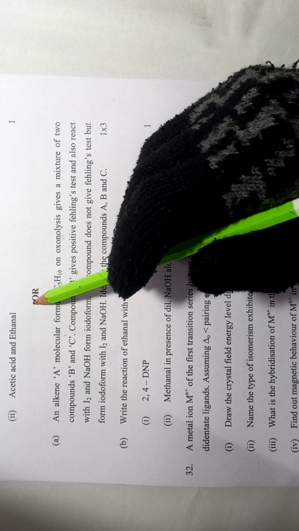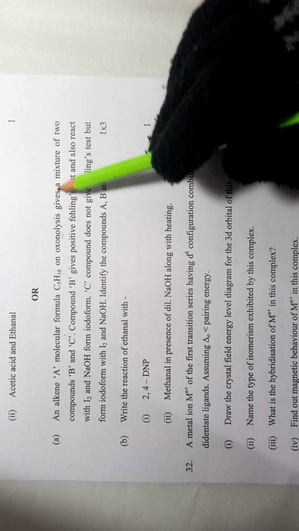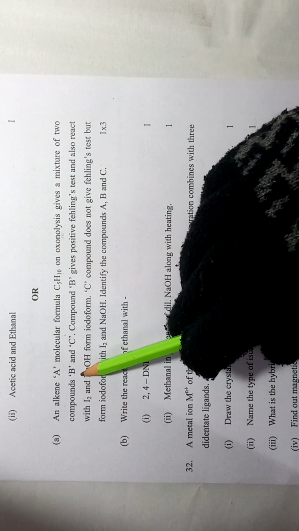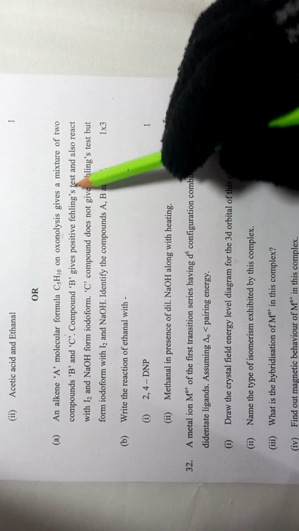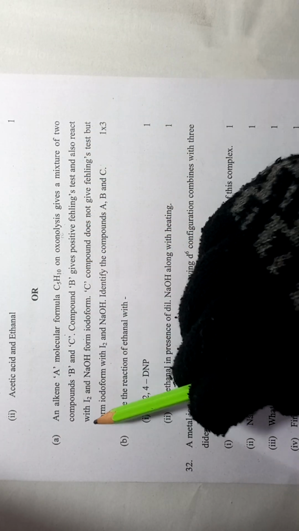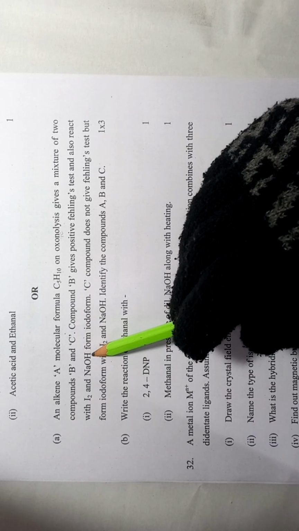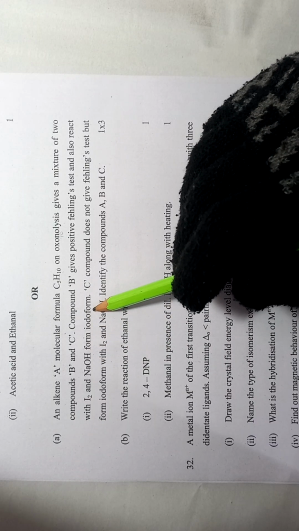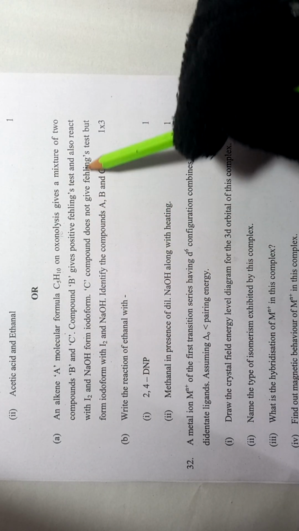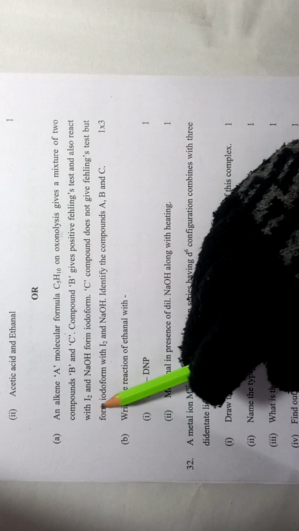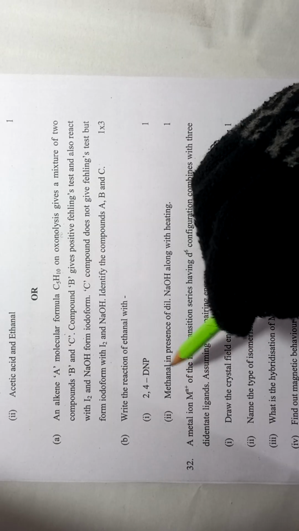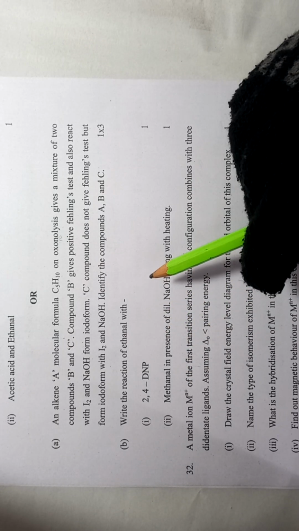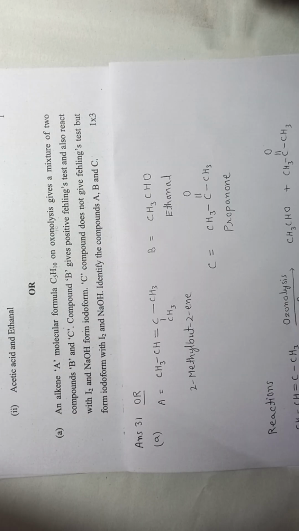Now, next, students. There is a choice in this question. An alkene A of molecular formula C5H10, on ozonolysis gives a mixture of two compounds B and C. Compound B gives a positive Fehling test and also reacts with I2 and NaOH to form iodoform. Compound C does not give the Fehling test but forms iodoform. Write down the main points of this question and try to find the answer yourself. I am giving you the answer. Pause the video and solve it yourself if you can.